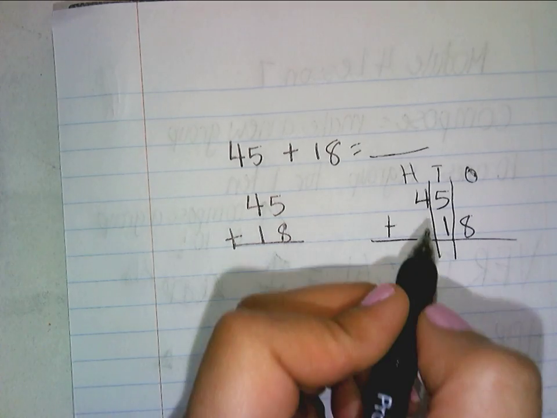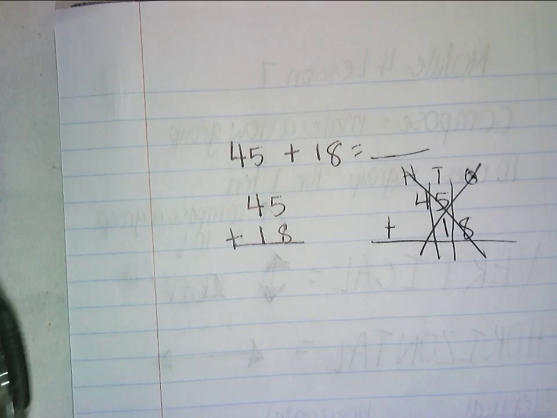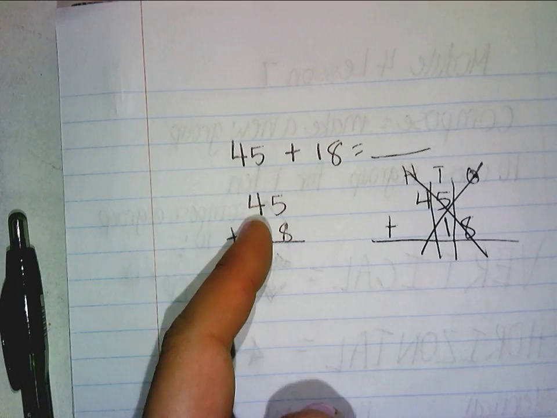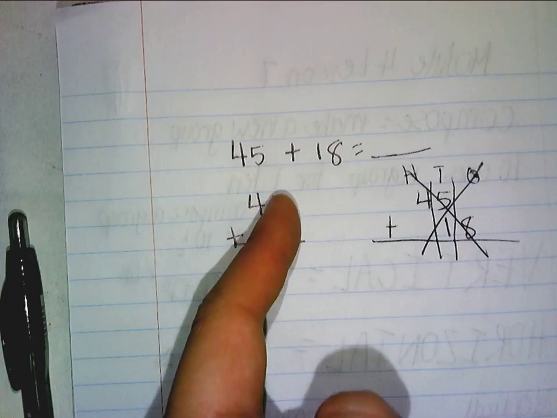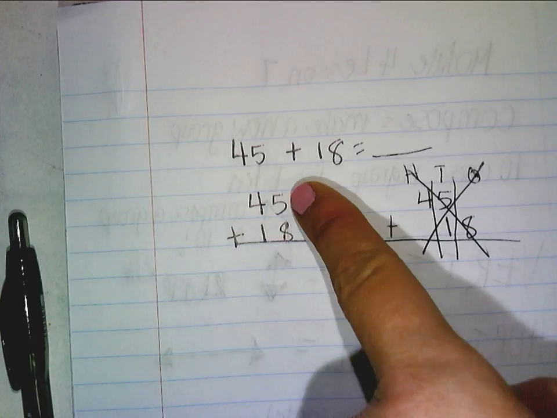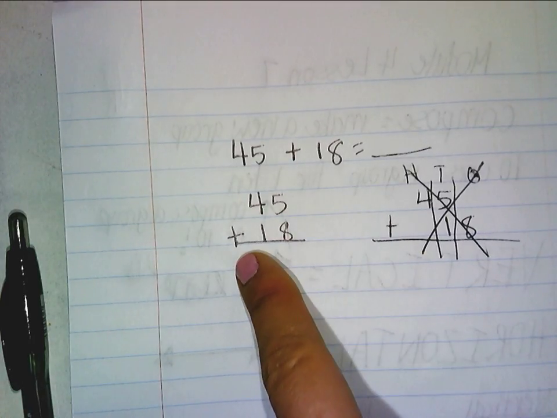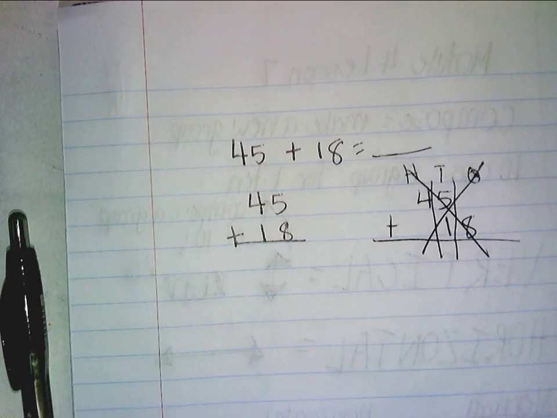That is not correct. You need to make sure that you line up the ones together and the tens together so they're kind of right up on top of each other. So you know that there's 5 ones and 8 ones, 4 tens, and 1 10. Okay? So now you're going to show it on your work mat. Let me erase this.